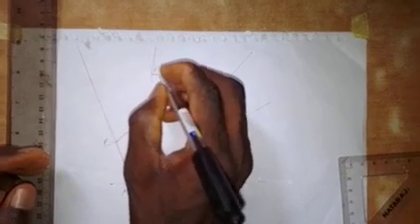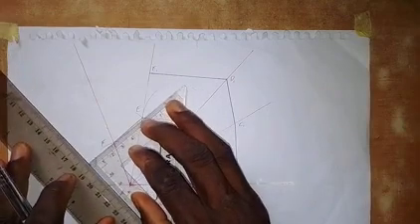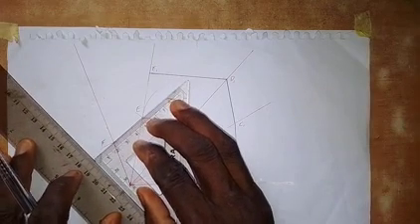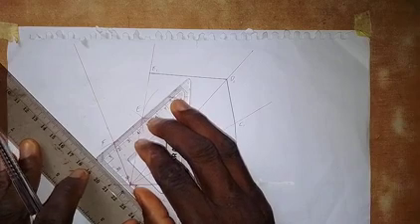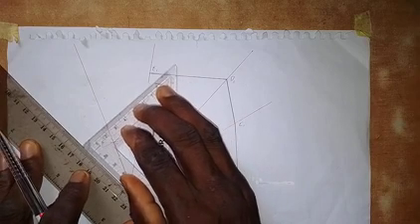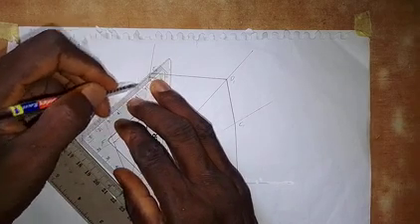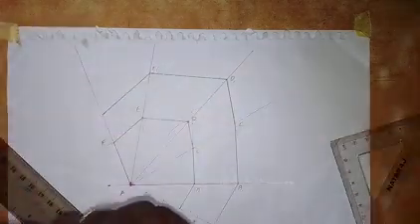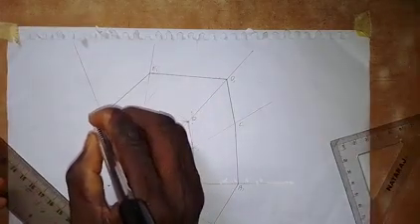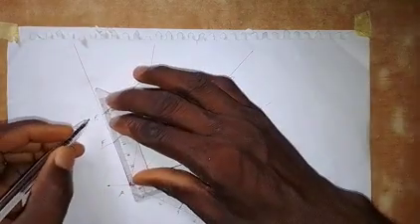Next we set along EF like this. Then we shift it to point E1 and we draw to make this line. So this is point F1. Now we have done the enlargement.